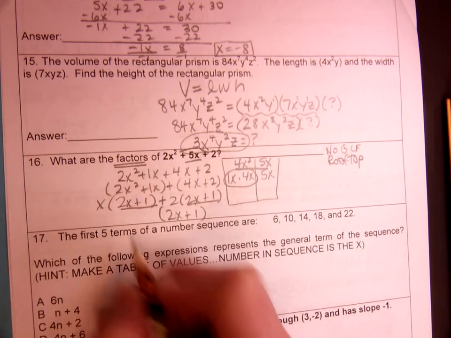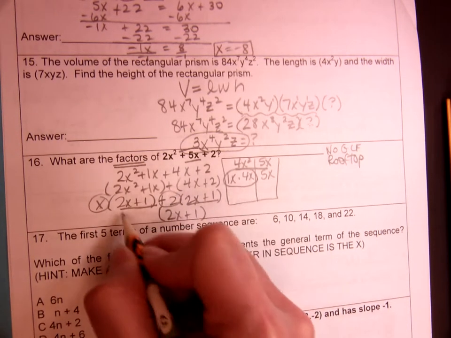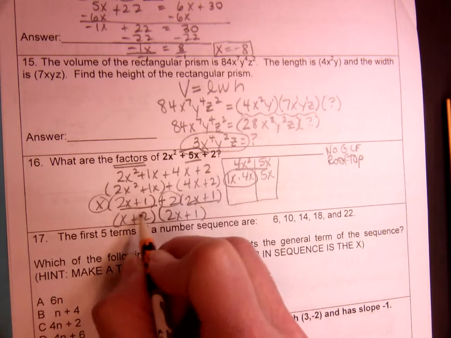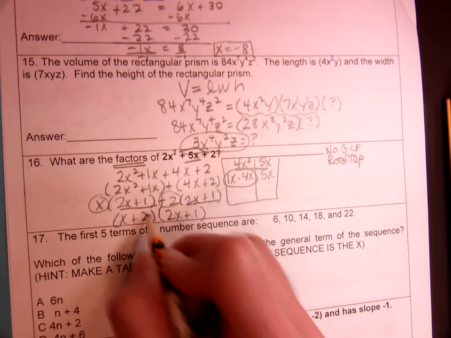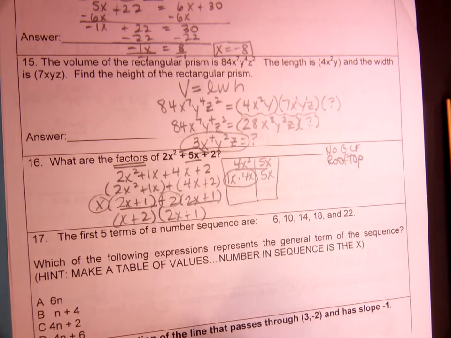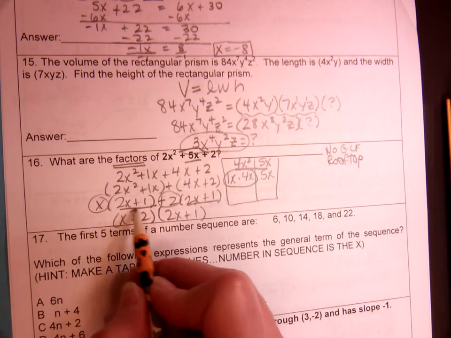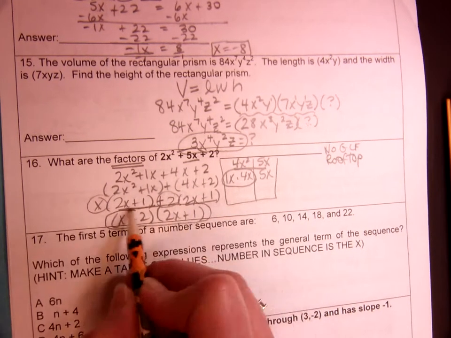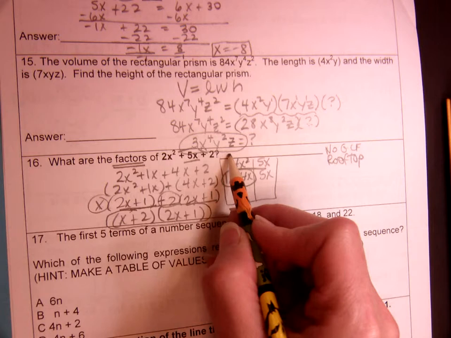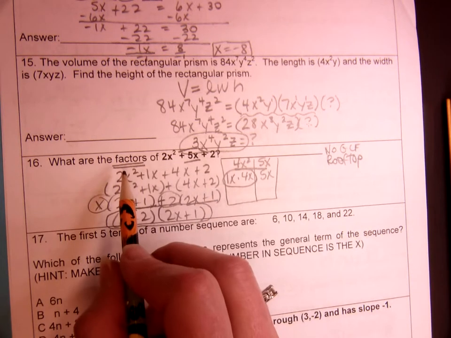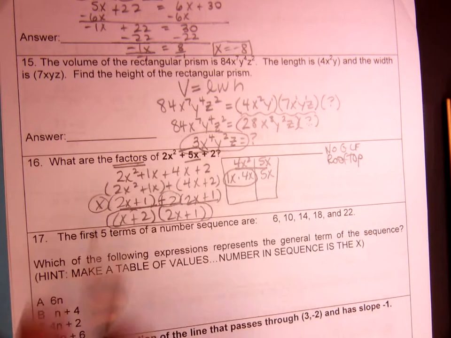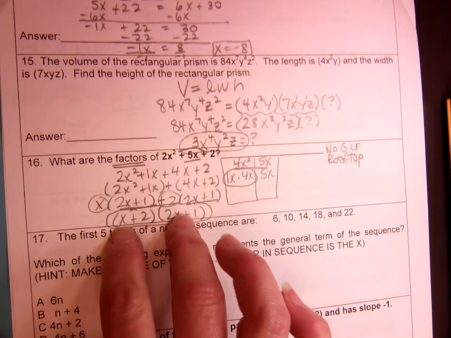And then our greatest common factors get to be the other factor. So this x plus 2 comes from our greatest common factors. Now we are finished with this one. This is our final answer. And the reason it's our final answer is because it does not have an equal 0 and it does not say solve it. Okay? It's just asking for what two things multiplied together to give you that product.